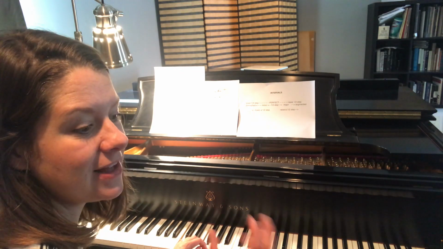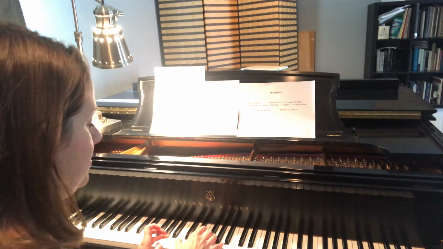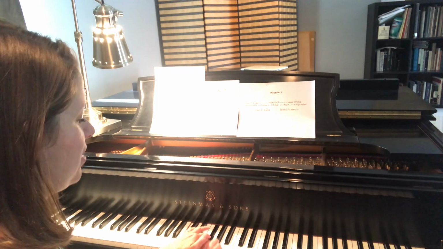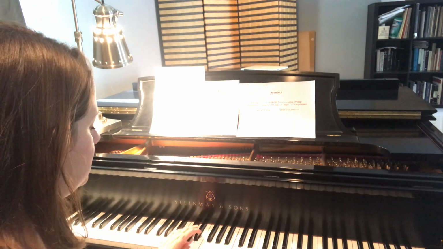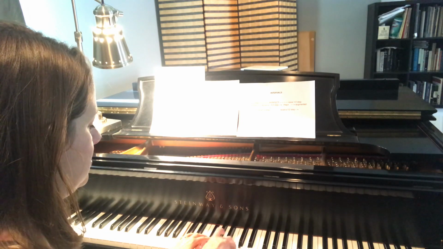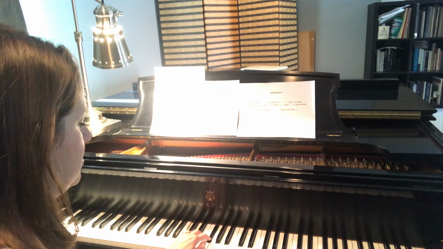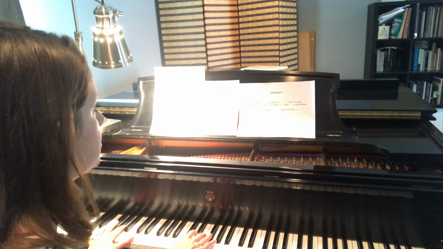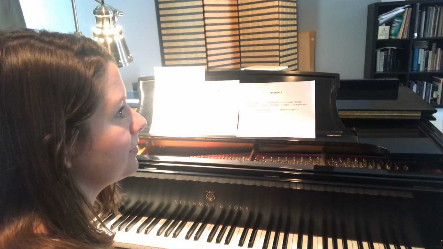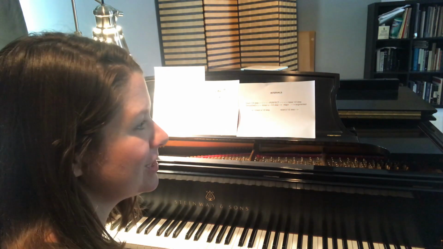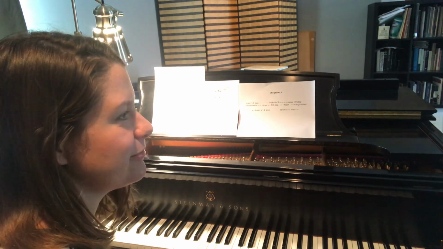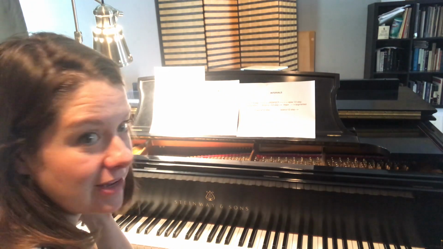diminished fifth, and the fancy word for it is tritone. And a tritone is perfectly symmetrical. 1, 2, 3, 4, 5, 6. It's also what was banished in olden times. Like in the times of Bach, you weren't allowed to play a tritone. It was the devil's interval.